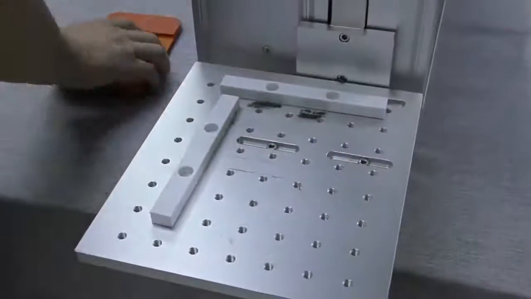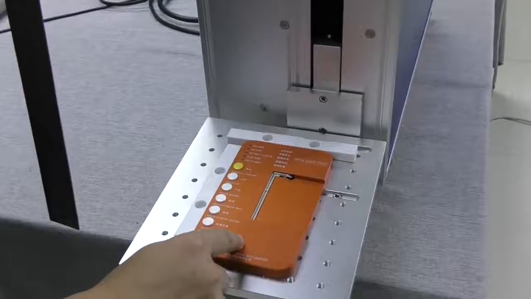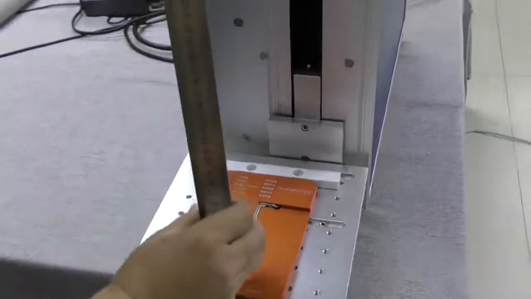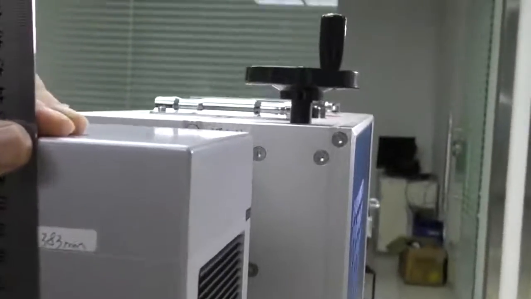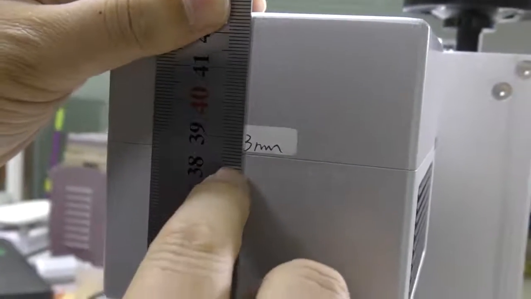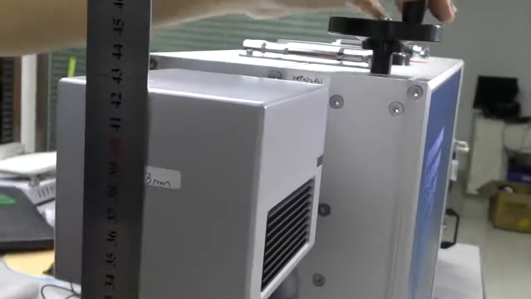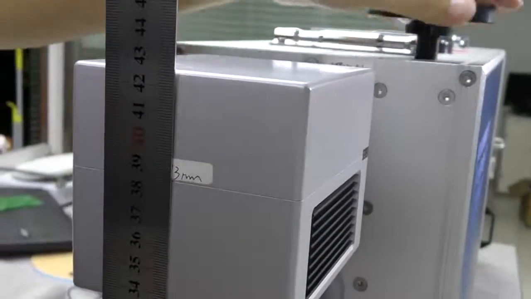If the surface is, for example, if you want to engrave here, then you need to check. This is 383, so this is like 6. So I might need to, as we can see here, you need to adjust a little bit, make it lower, right?